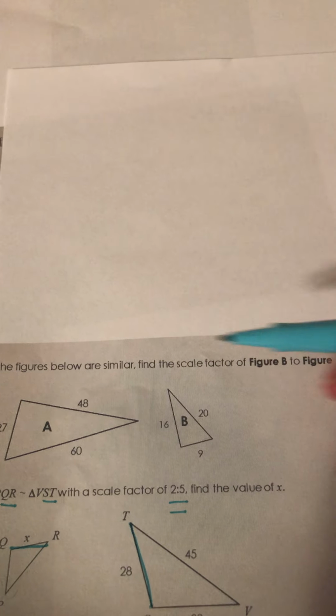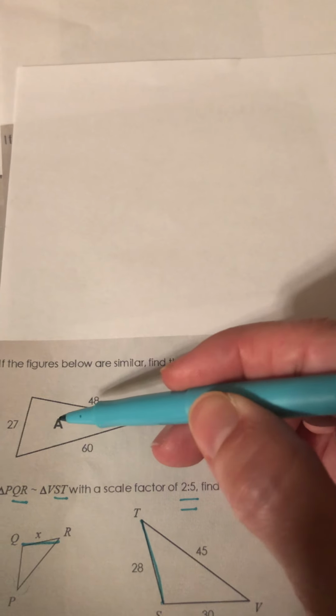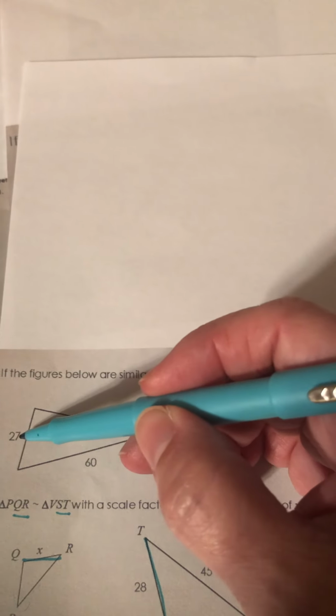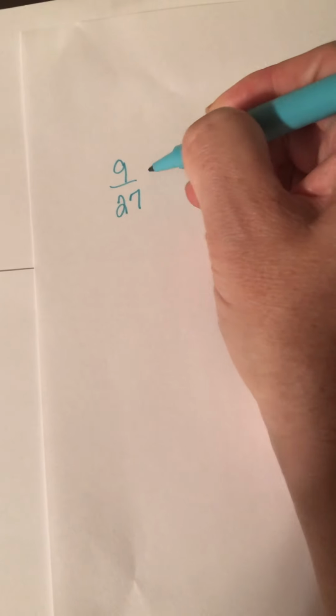Alright, so if we look at number 1, if the figures below are similar, find the scale factor from B to A. So we're going from figure B, which is our smaller triangle, to figure A, which is our larger triangle. In order to figure out what the scale factor is, look at the smallest side of B. I've got 9, and then the smallest side of A is 27. So I can make 9 27ths here.